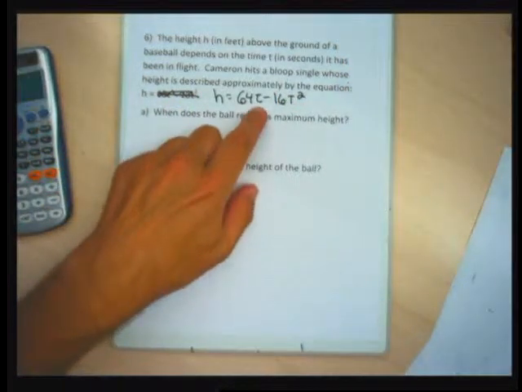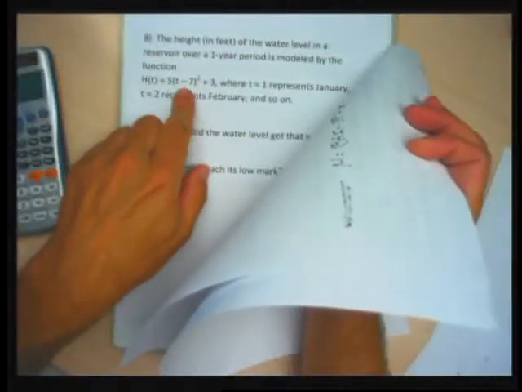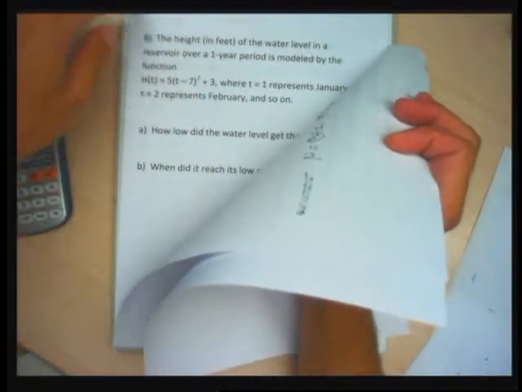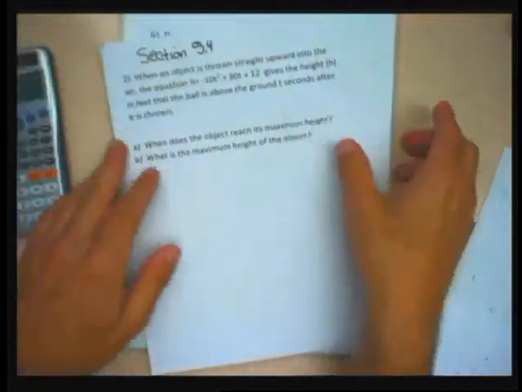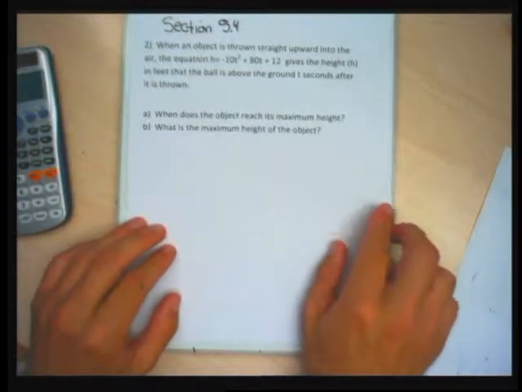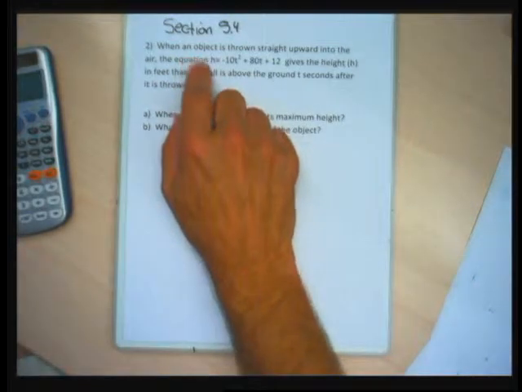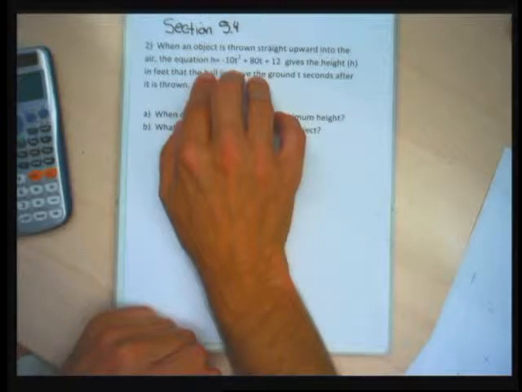In problem 6, same sort of deal. I see a squared term. So for every single problem, somewhere in the wording, I see an equation. And very specifically, a lot of what the wording does is just describe the letters in the equation. So as I read through problem 2, it talks about an object being thrown up into the air, and it gives me an equation that would graph to be a parabola.